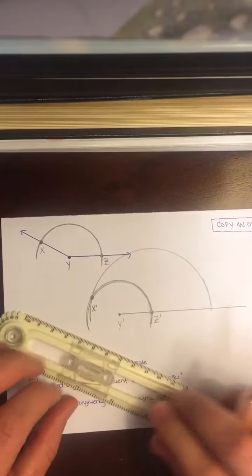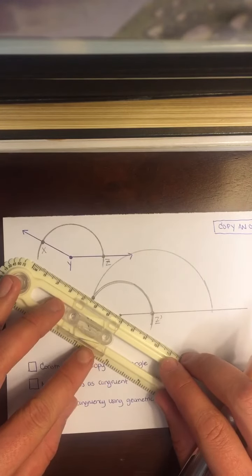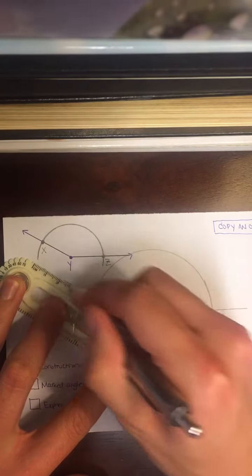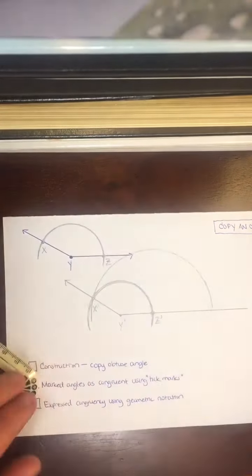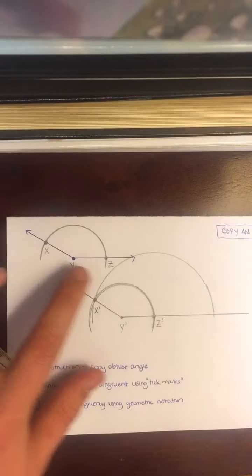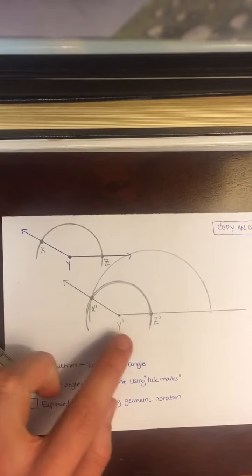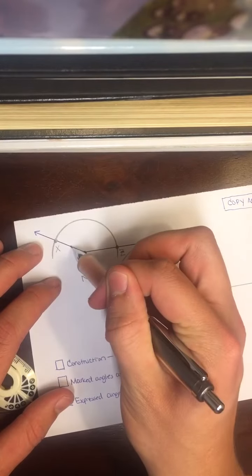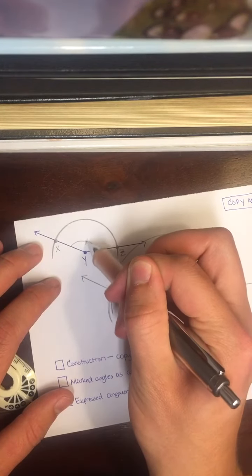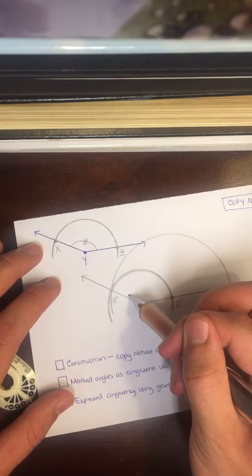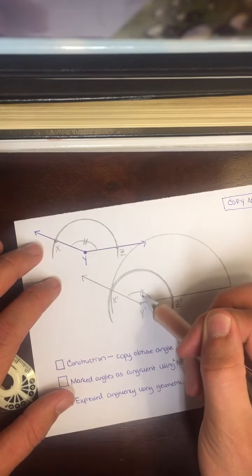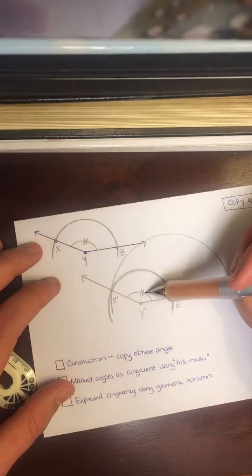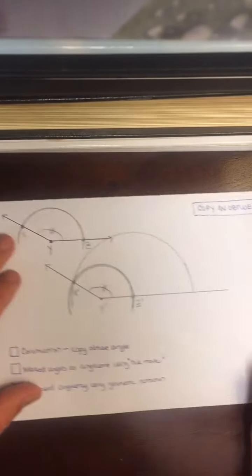The last thing I have to do is, using my straight edge, connect my Y prime and X prime points. And I have now successfully copied my original angle XYZ as angle X prime, Y prime, Z prime. We can see that my original angle is congruent to my copied angle. Again, I've indicated that with tick marks: 2 tick marks on this angle, the same 2 tick marks on this angle. That means those 2 angles are congruent.